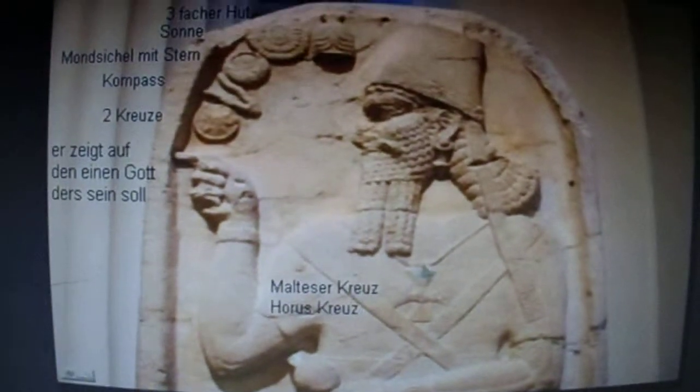So what does this old kind of symbology, and even the staff here from the Egyptian fertility god, have to do with the times we're living in? Why did those symbols make it? You know, there you have it, a bigger one.